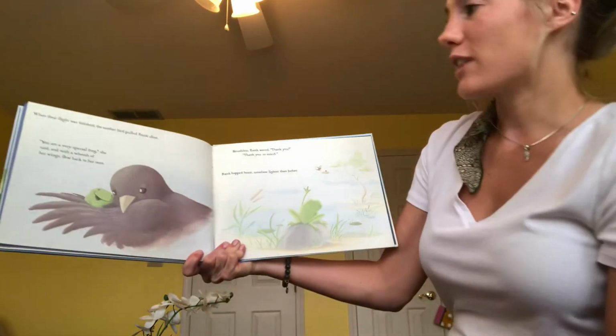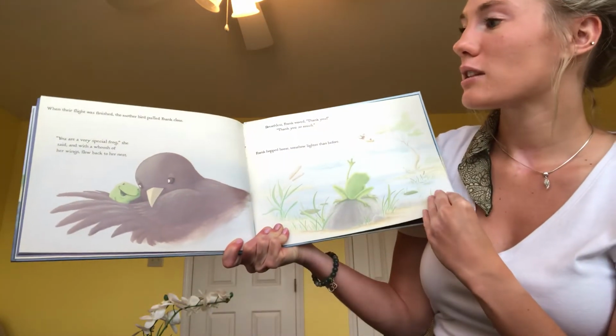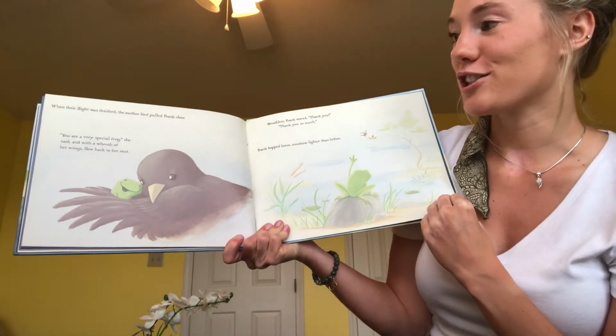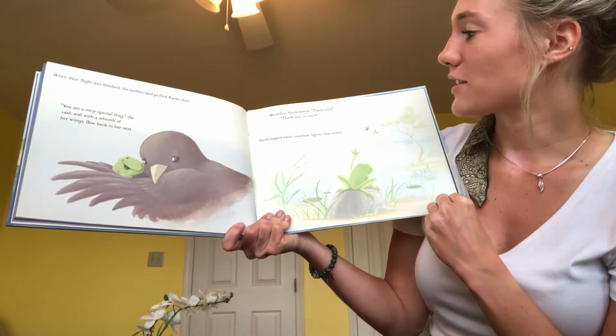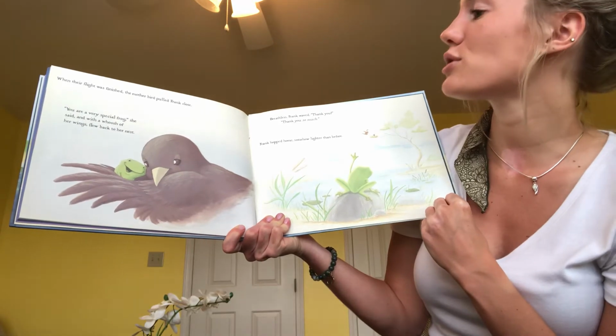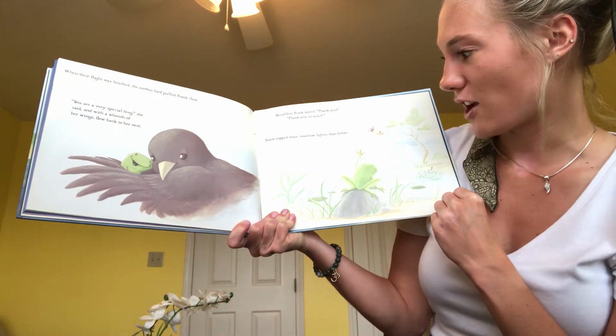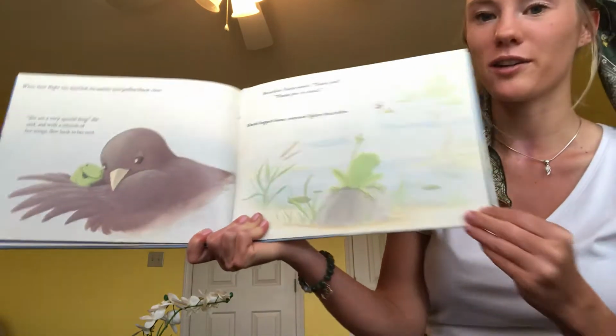When their flight was finished, the mother bird pulled Frank close. "You are a very special frog," she said with a swish of her wings, and flew back to her nest. Breathless, Frank waved. "Thank you so much." Frank hopped home, somehow lighter than before.